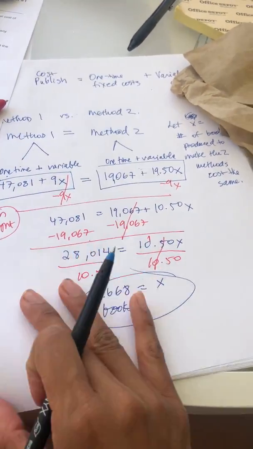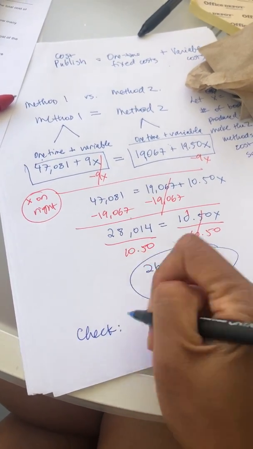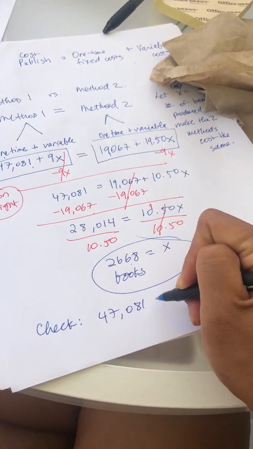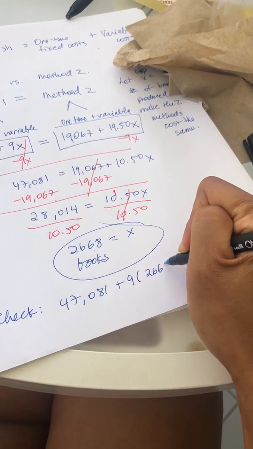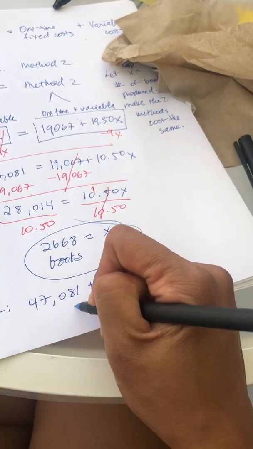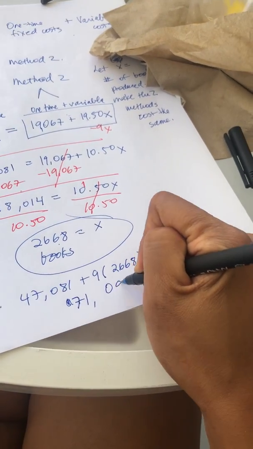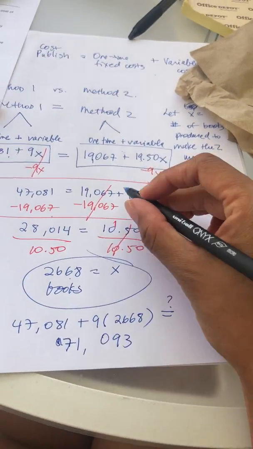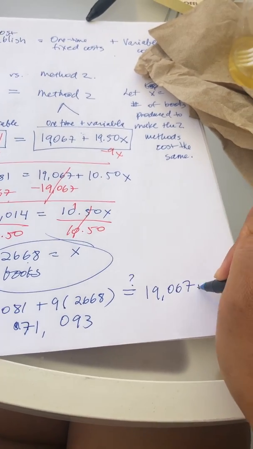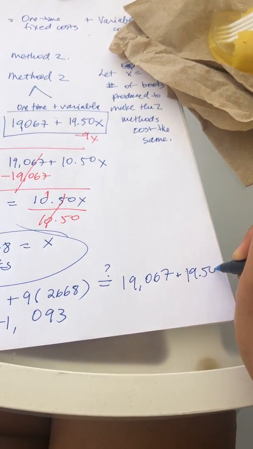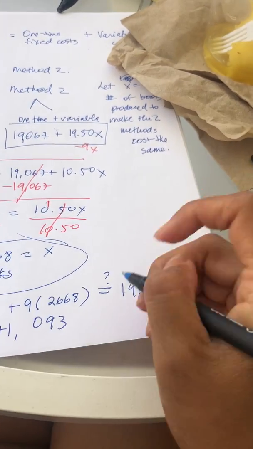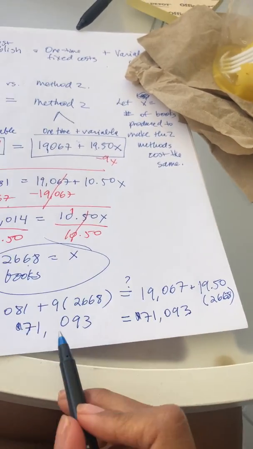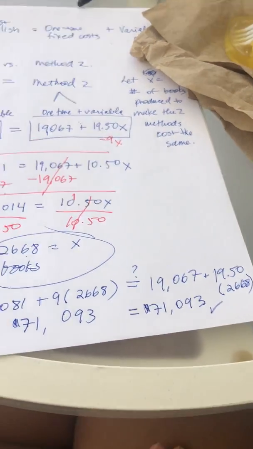And you can always check your work. I highly recommend checking your work by plugging this into method 1 and this into method 2. So method 1, I have 47,081 plus 9 times 2,668 books. If you plug that in, you end up getting $71,093. That's method 1. Let's check out method 2. Do they equal? Method 2: 19.50 times 2,668. If you do this, the right side becomes $71,093. So yes, they both equal each other, so we have checked it, and this answer is correct.